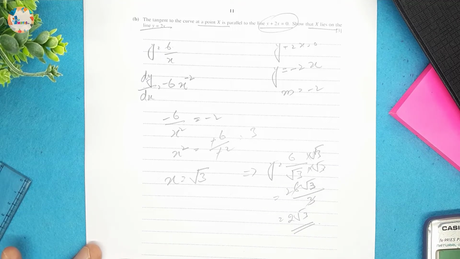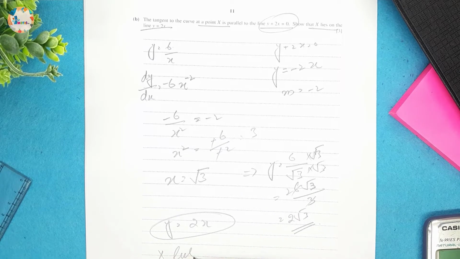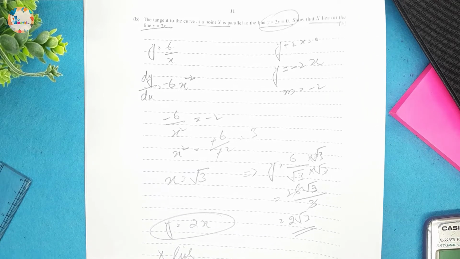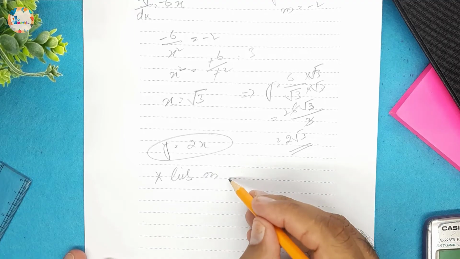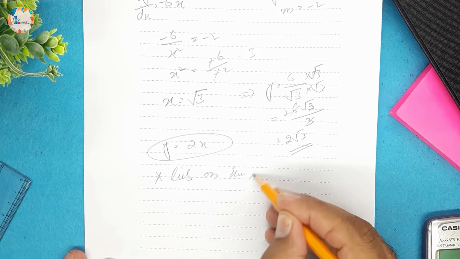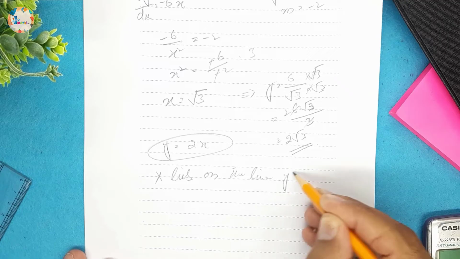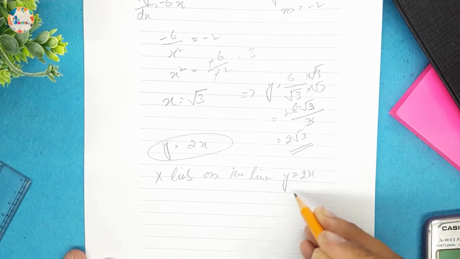So this implies y is equal to 2x. So they are multiples of each other, so we can say that X lies, we can move the page a little above, on the line y is equal to 2x.